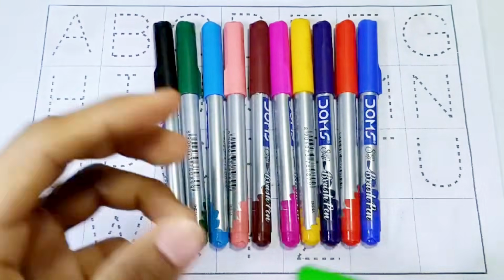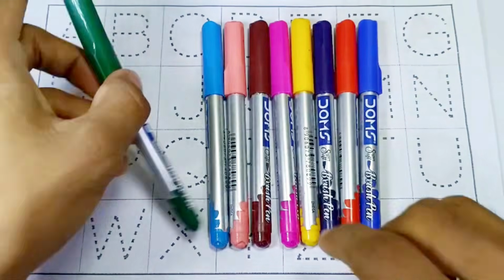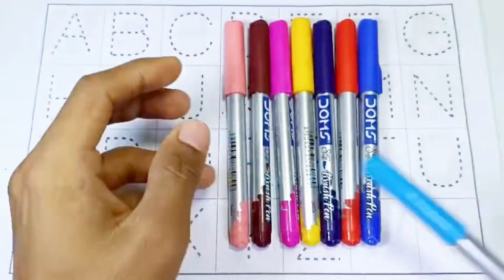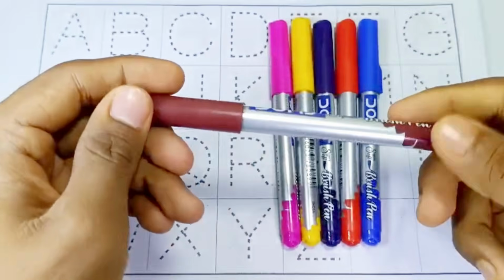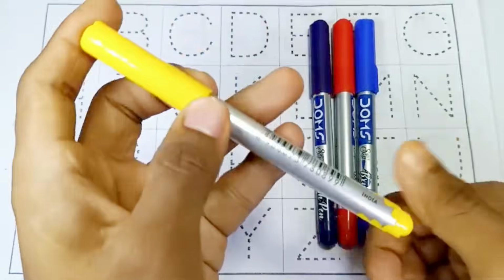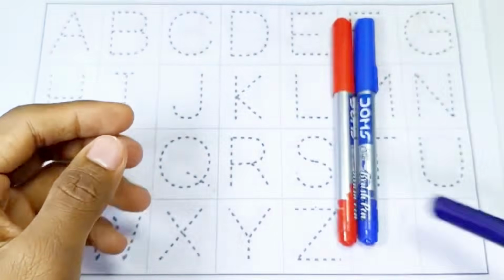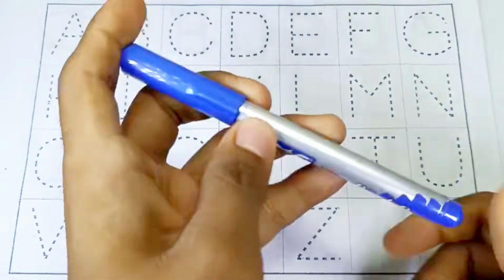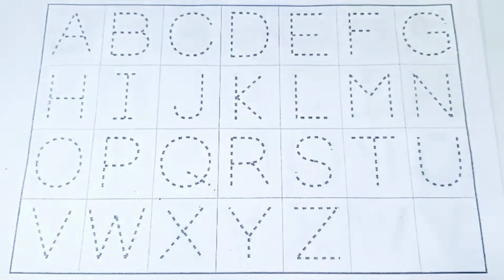light green color, black color, dark green color, sky blue color, light pink color, brown color, dark pink color, yellow color, purple color, red color, and blue color. Now you draw A and use blue color.